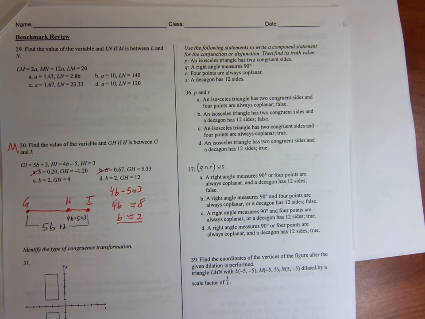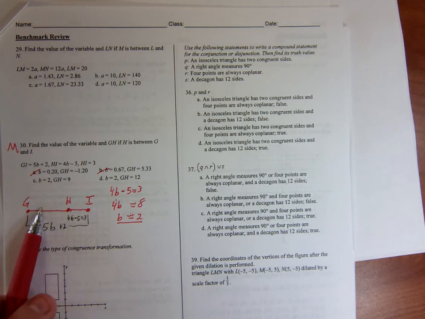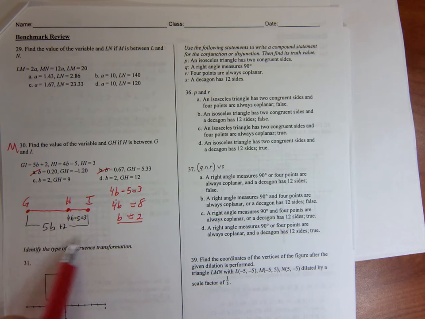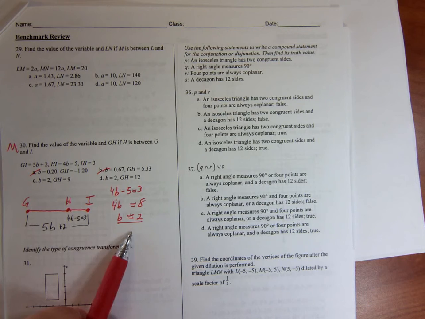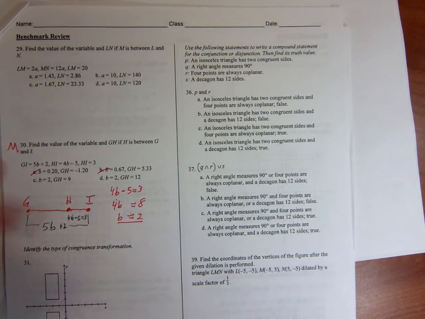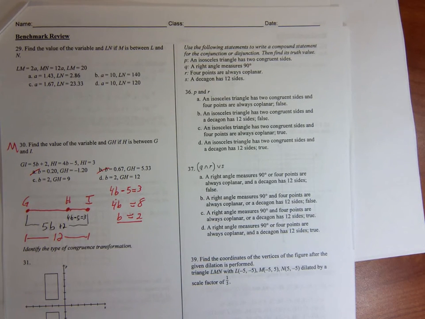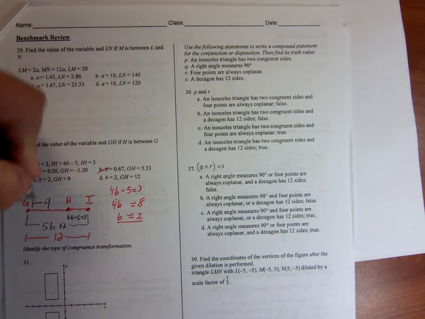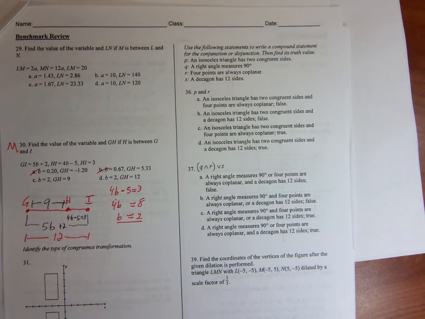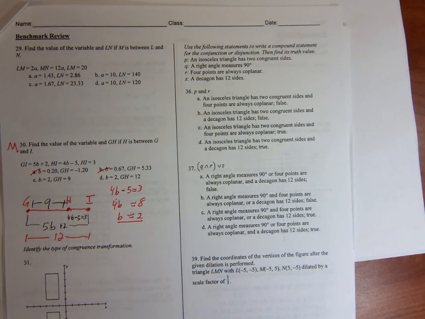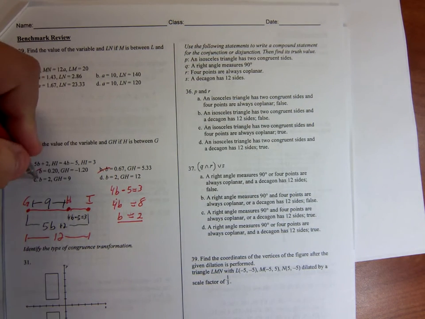So now we know what B is. We can figure out, let's see, they want us to find GH. Well, we know how long HI is. We can figure out what GI is by substituting B into it. So 5 times 2 is 10, plus 2 is 12. So that's 12. So how long is GH? Well, GI is 12, but GH is 9. Nein, it is, says the German. It's a German word. Means no. Okay, so our answer is C.